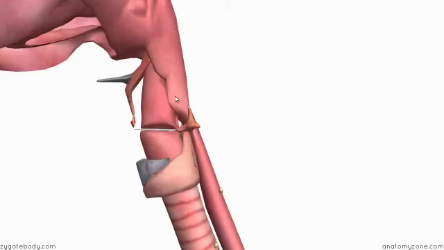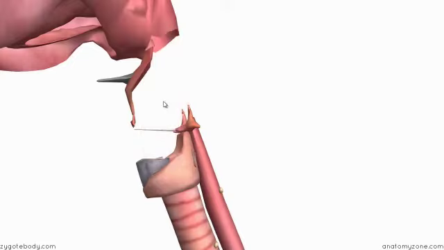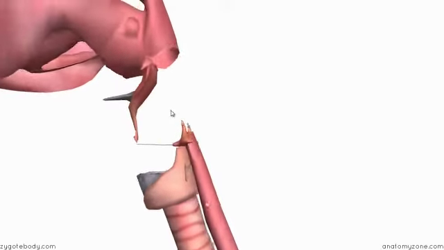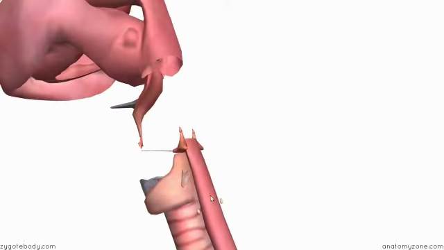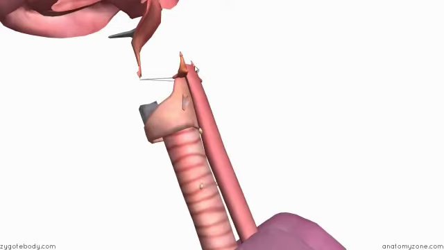I've just removed the thyroid cartilage, and you can see the epiglottis here anteriorly. And if I just remove the mucosa of the larynx and pharynx, you can see that the esophagus is posteriorly and the trachea is anteriorly.